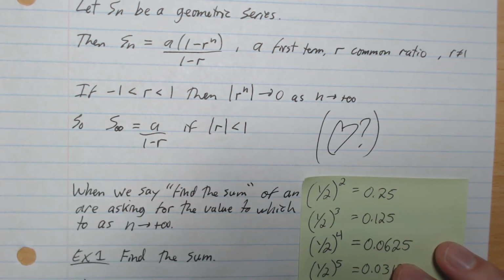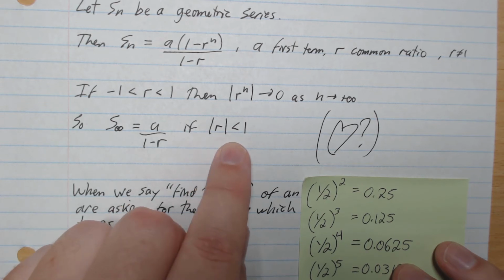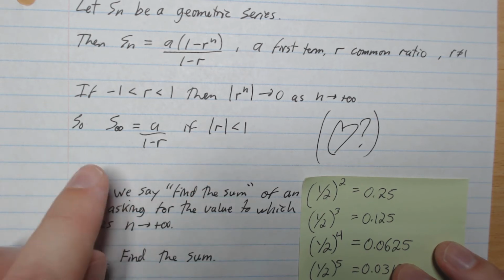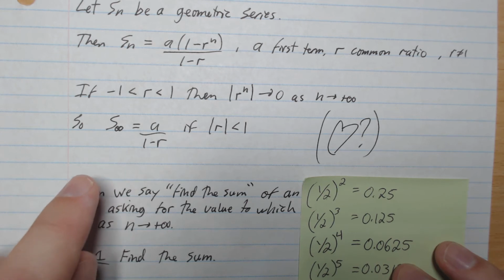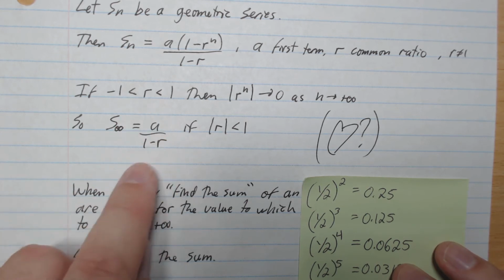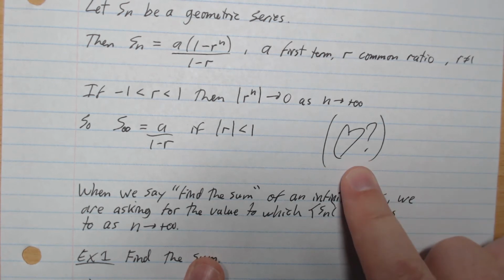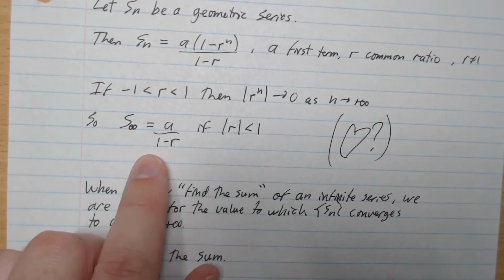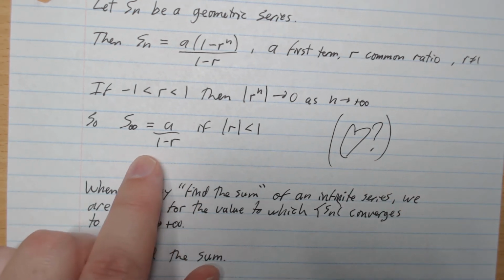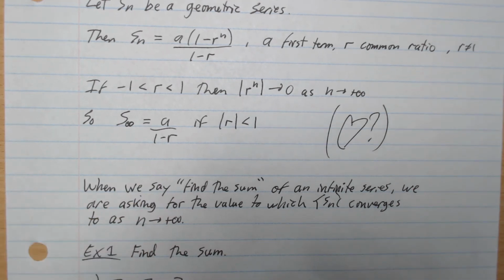If r, the common ratio, is between -1 and 1, then that series will converge to this number, a over 1 minus r. So this is something you want to ask your teacher. Do you have to know this equation by heart, or is it going to be given to you?